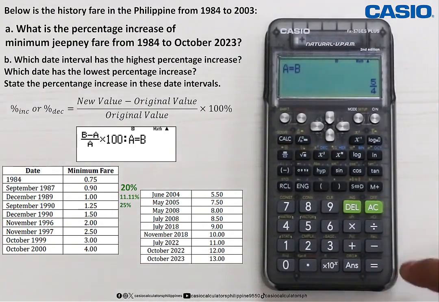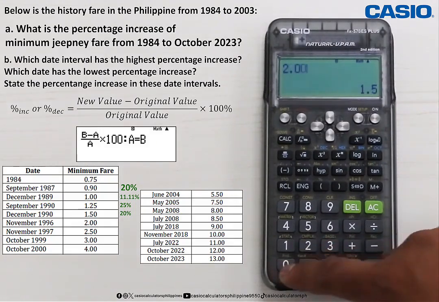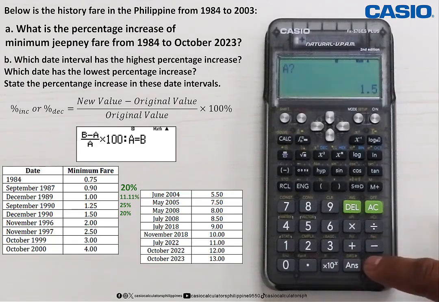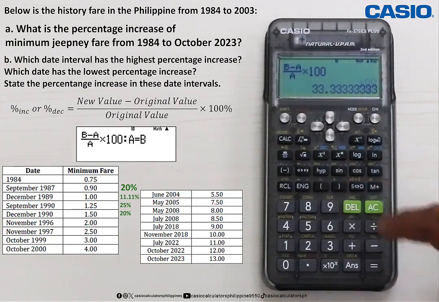If we do this repeatedly for the different ranges, and we take note of all the percentage increases, I will be fast forwarding every computation.